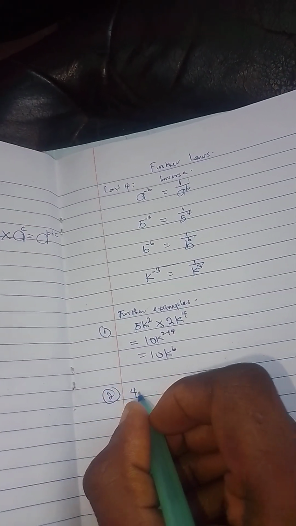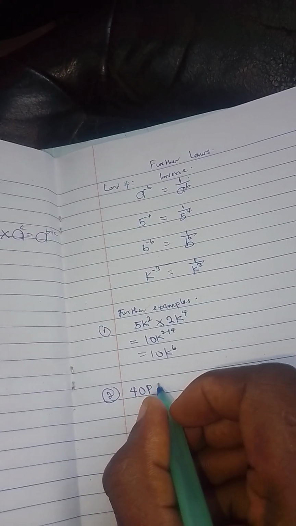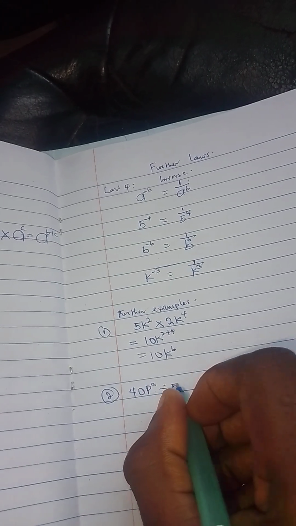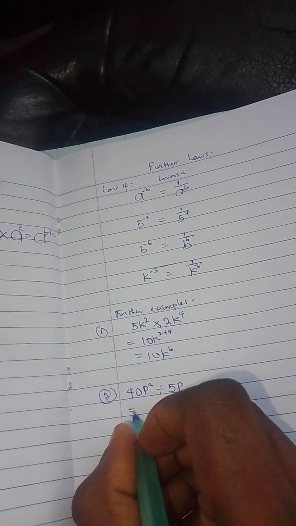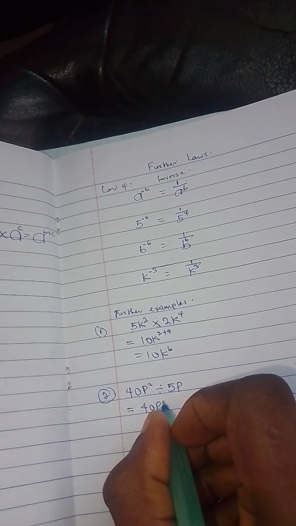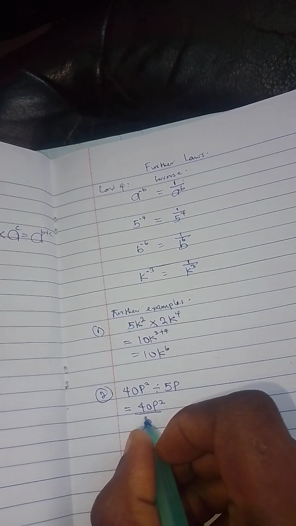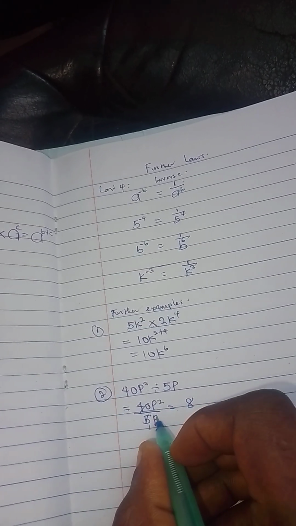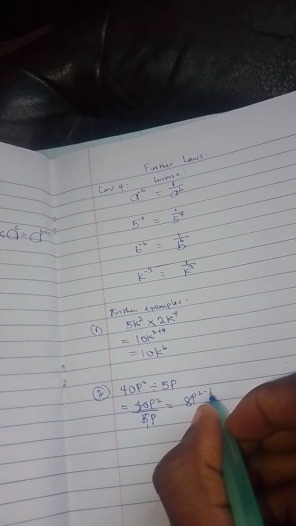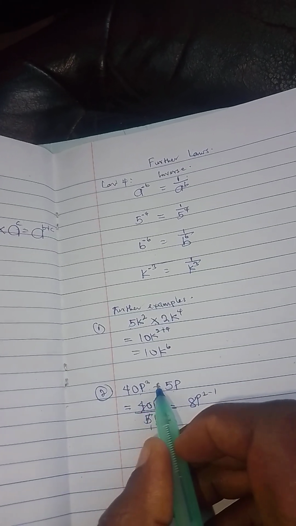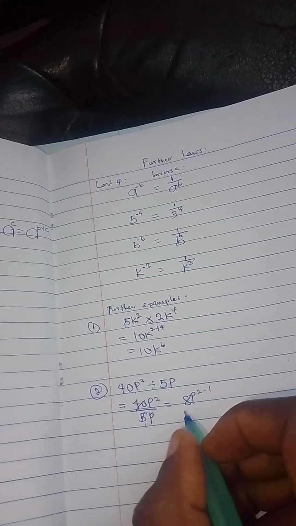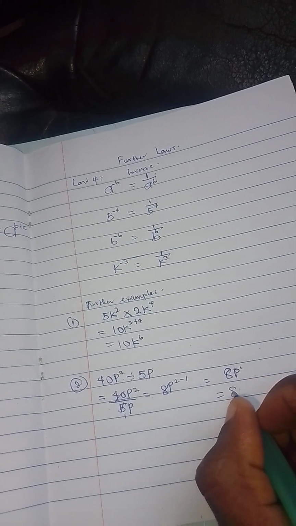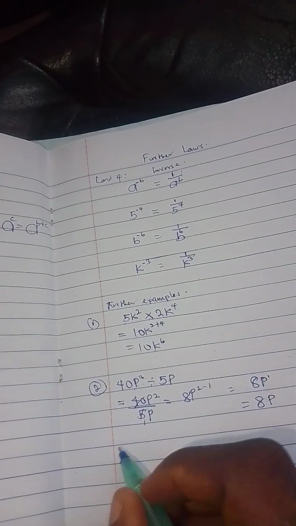Let's take another example. Let's say I have 40p raised to power 2 divided by, let's say, 5p. What do we do? Our answer will be 40p raised to power 2 over 5p. Then 40 divided by 5 is 8. Now, how many p's do I have? 2 minus 1. Remember I told you once the bases are the same, find the difference. So our answer will be 8p raised to power 1, which is the same thing as 8p. Do you understand that?